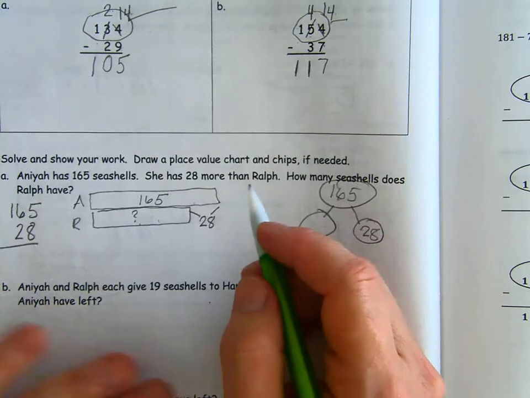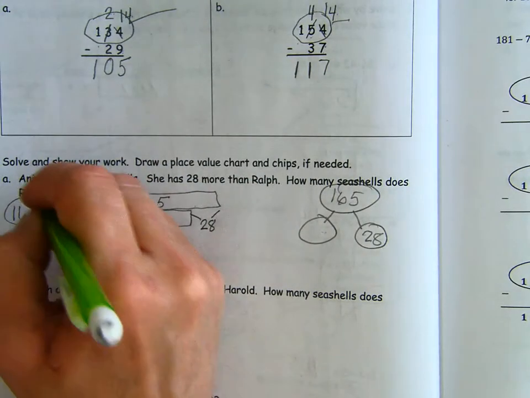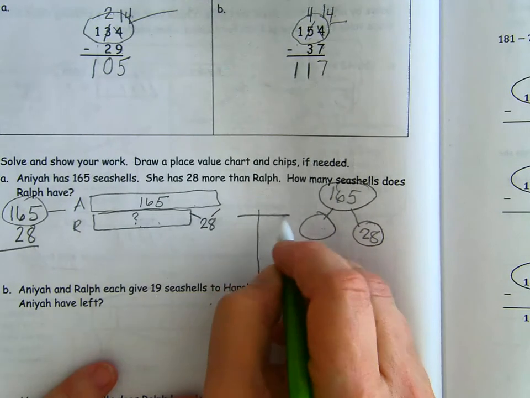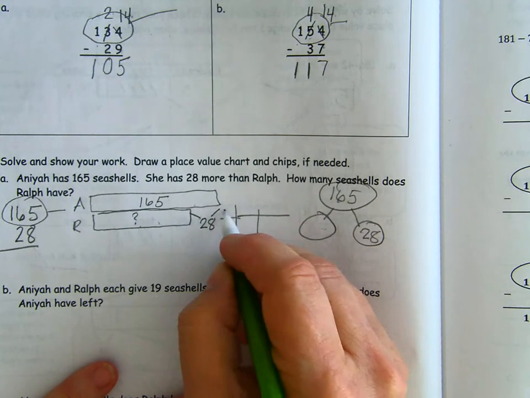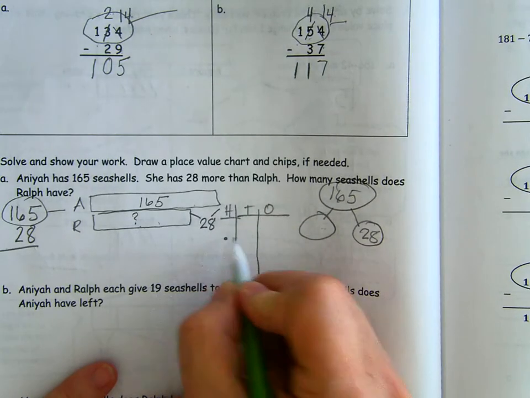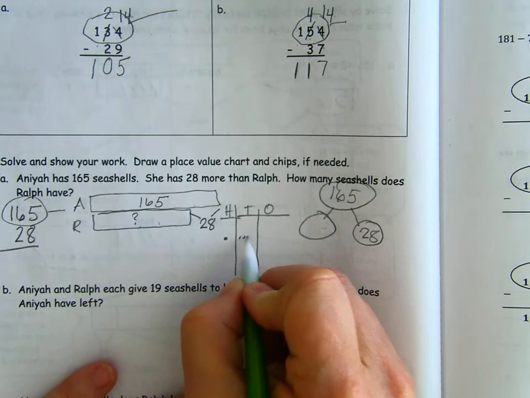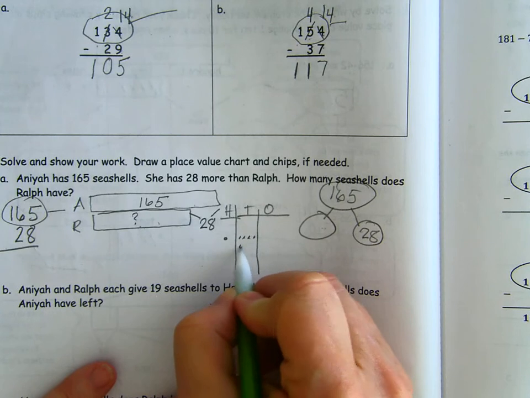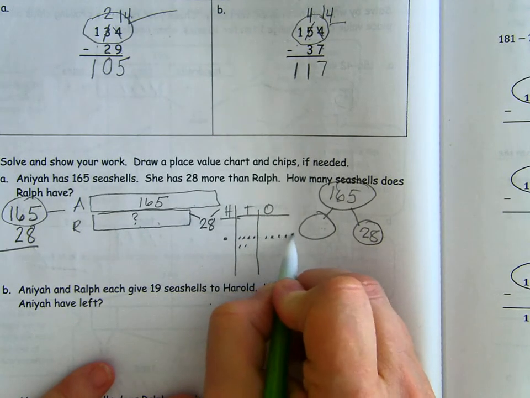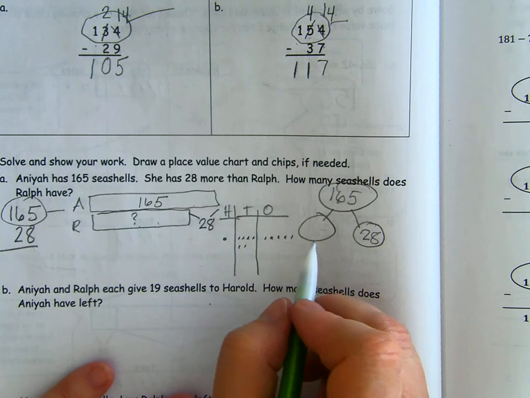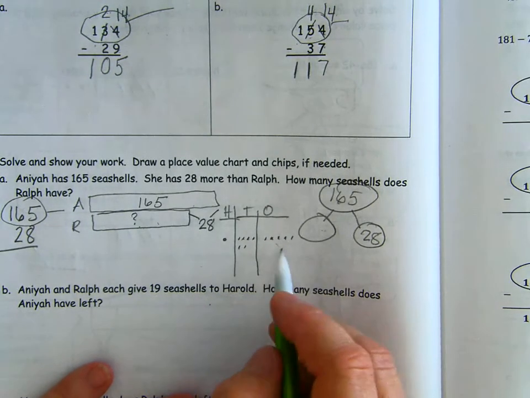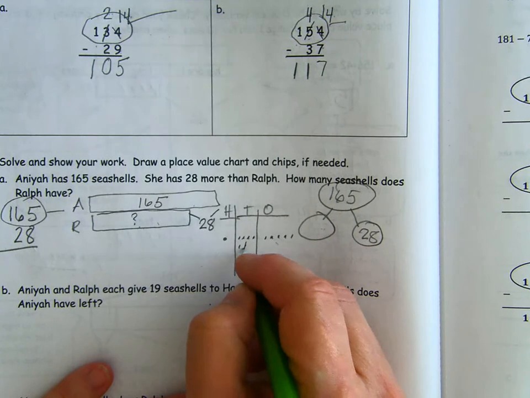I can't take 8 from 5. So I kind of want to use place value. So there's my hundreds, my tens, and my ones. I have 100, 10, 20, 30, 40, 50, 60, 61, 62, 63, 64, 65. Since I need more to subtract 8, I'm going to unbundle 1 10.